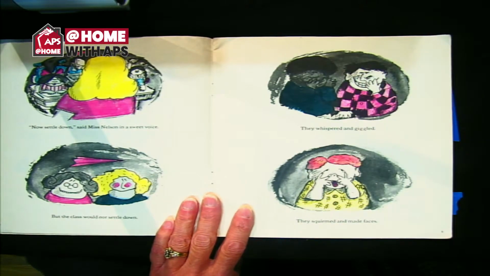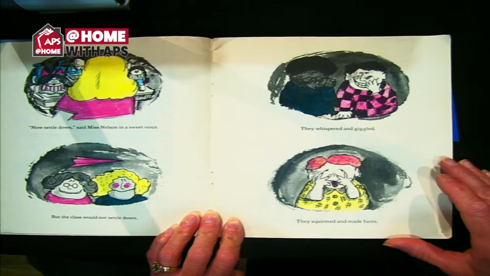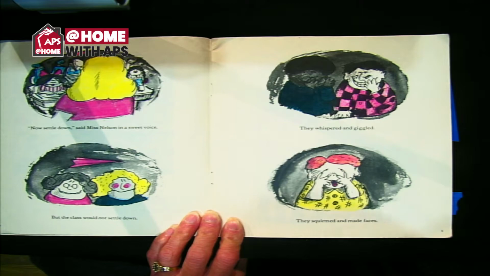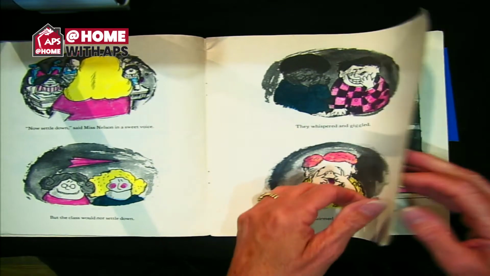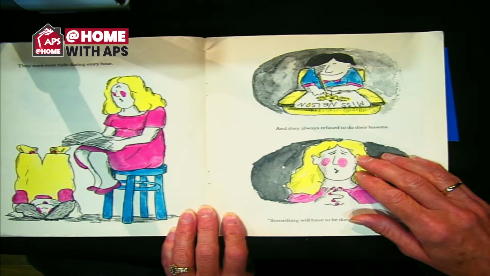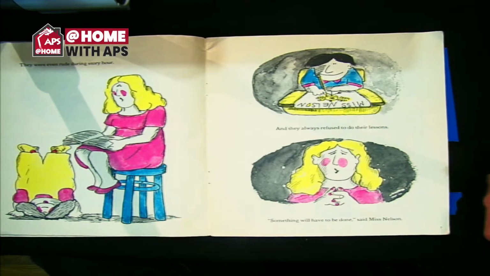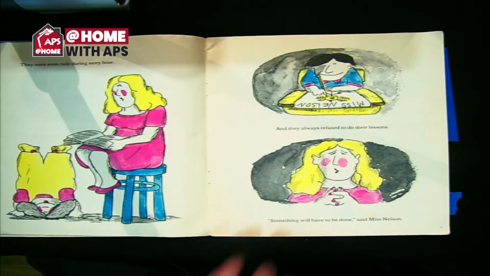"Now settle down," said Miss Nelson in a sweet voice. But the class would not settle down. They whispered and giggled. They squirmed and made faces. They were even rude during story time. And they always refused to do their lessons. "Something will have to be done," said Miss Nelson.